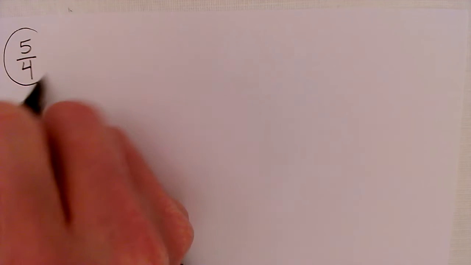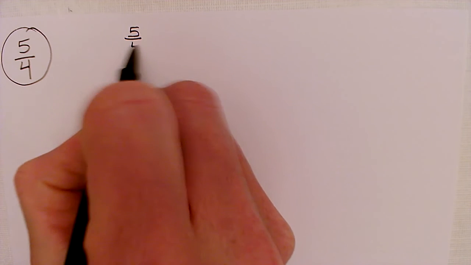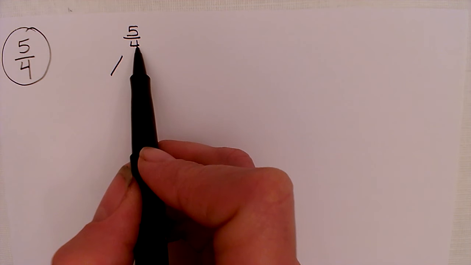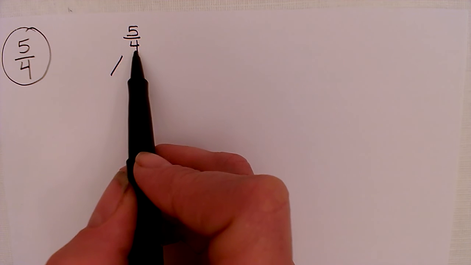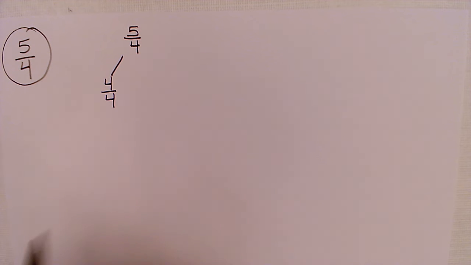So let's take a look at 5/4. If I wanted to look at the fraction 5/4 and put it on a number line, the first thing that I want you to think about is, how can I split that apart? I want to split it apart into fourths, and I want to try and make a whole out of that. Remember, for fourths, a whole would be 4/4. Do I have enough to pull 4/4 out? I do. I have 5/4.